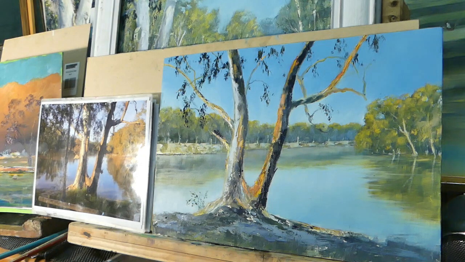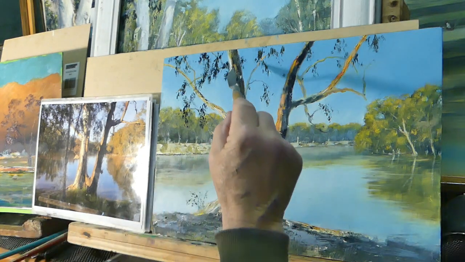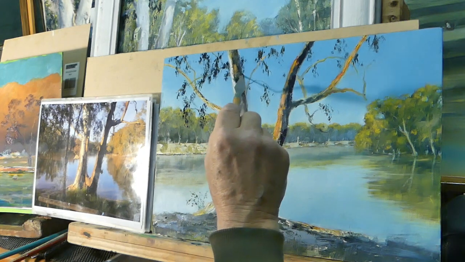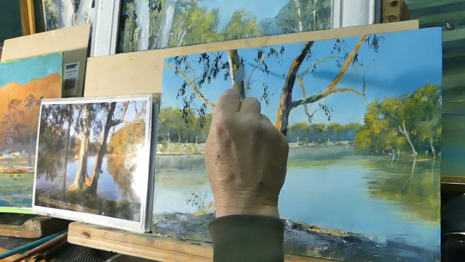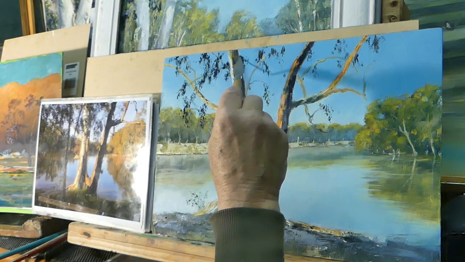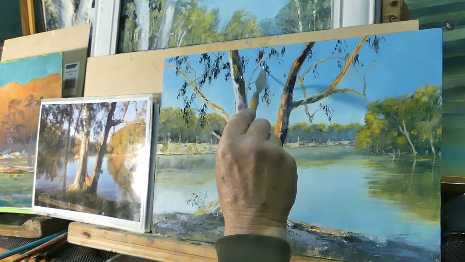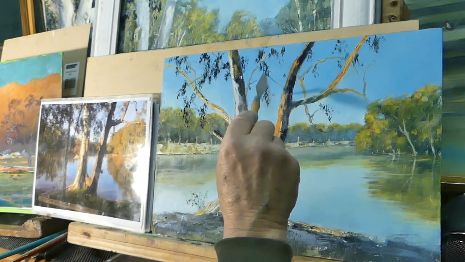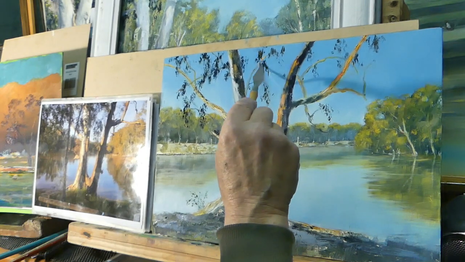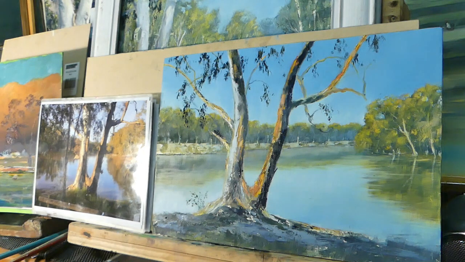Like if you had 20 painters all next door to one another painting the same tree, the tree would be different in composition and form and texture and colour. Lights would be darker and lighter, blues would be bluer, redder, whatever. It doesn't matter. This is the challenge and this is the fun with painting.